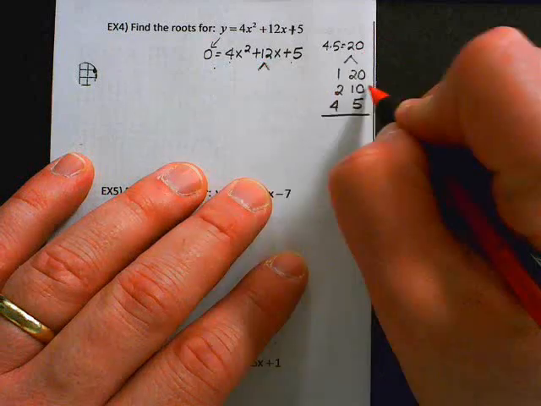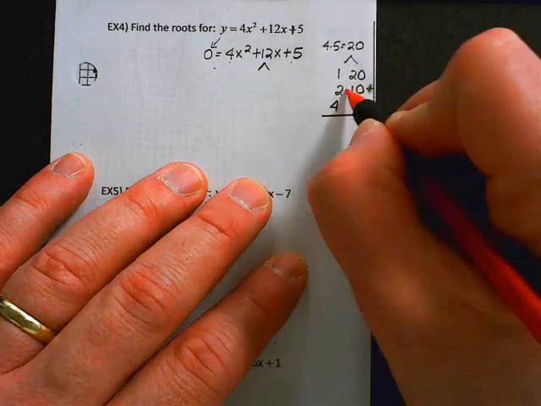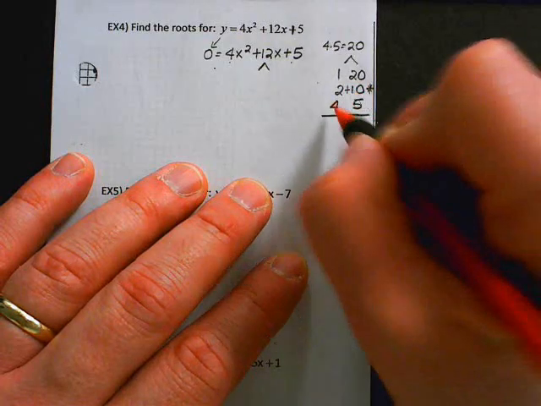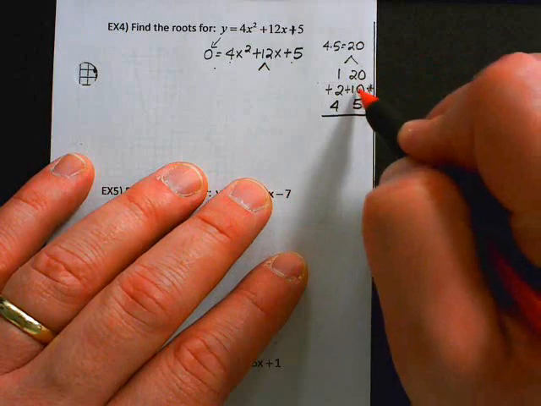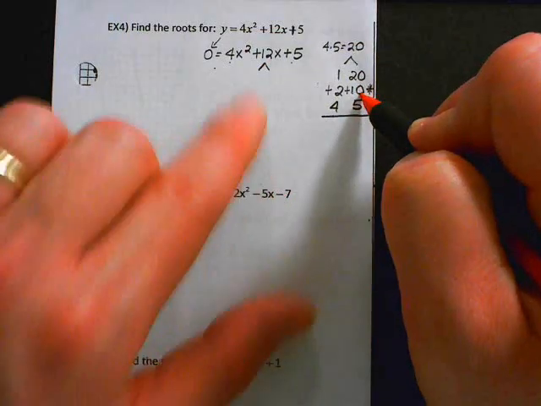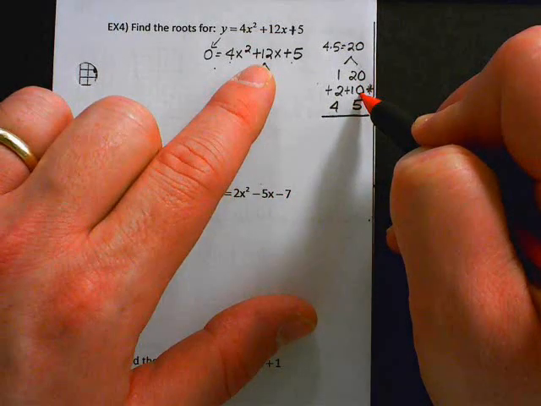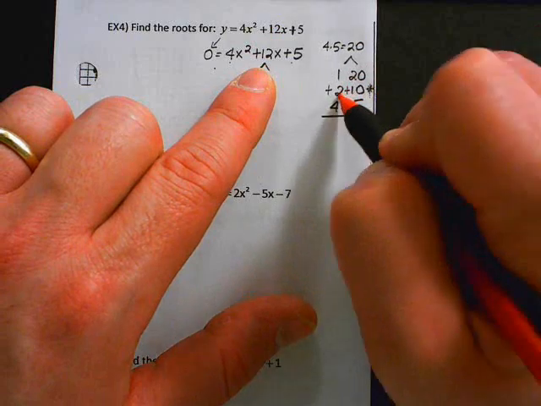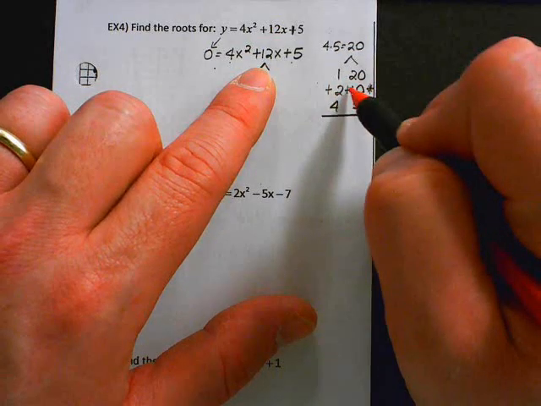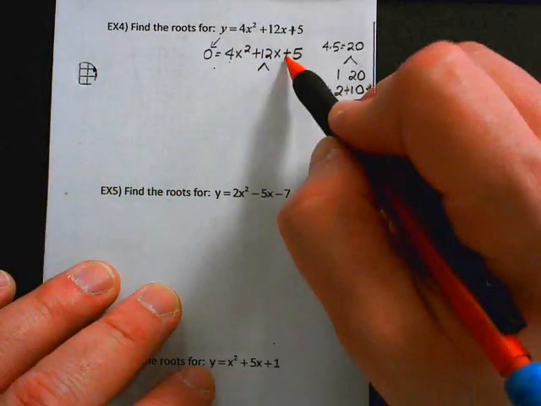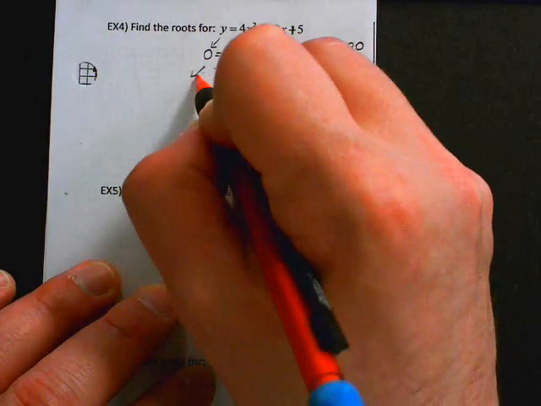We're looking for something that gives us 12. So what number gives us 12? It will be positive 10 and positive 2, because the biggest digit has to be the same size as the middle one, so positive 10. And then what sign does the 2 have to be to give me positive 12? It would have to be a positive, and a positive times a positive gives me a positive.